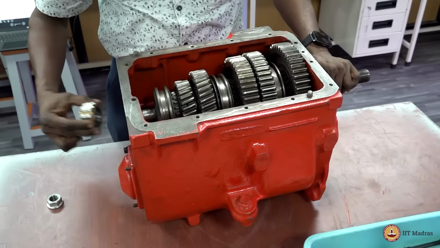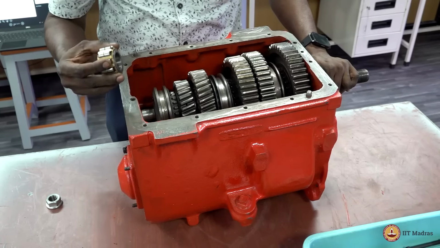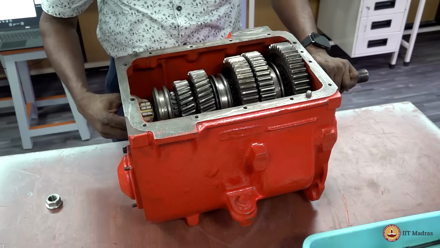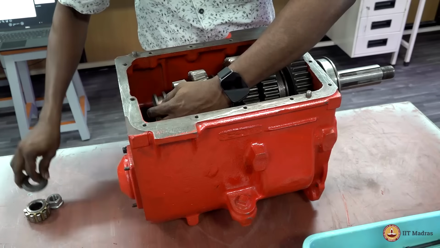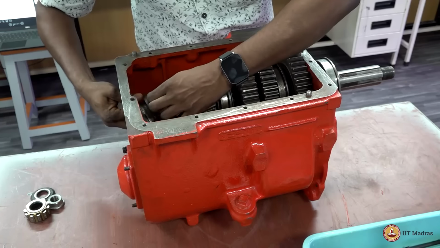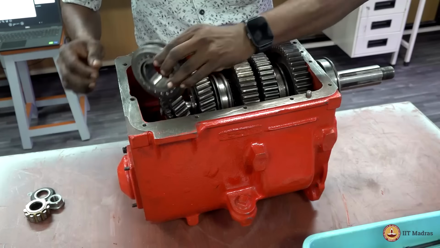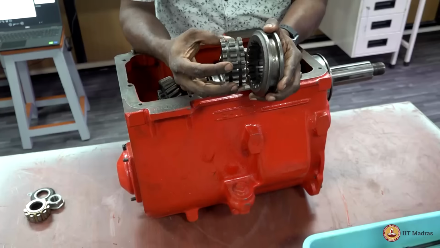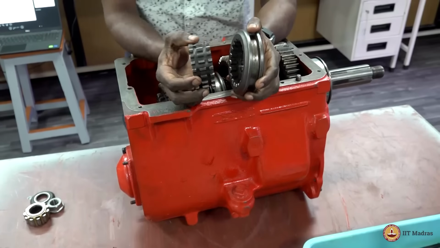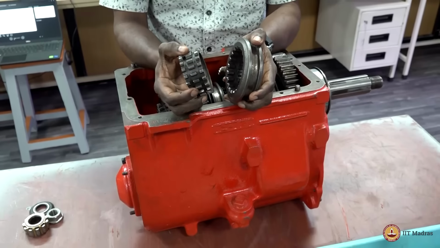Then I remove the bearing. Again I recall this bearing in a usual gearbox, it won't come out this easily. So this is the fixer dog and the sliding dog assembly. As this is a constant mesh gearbox, you would not find the synchronizer unit.